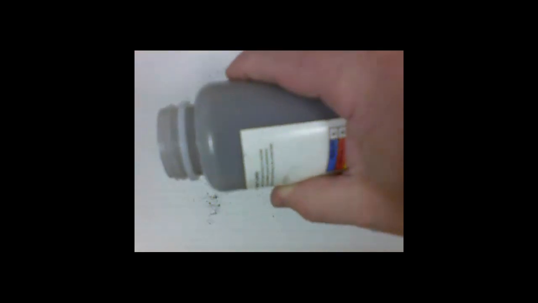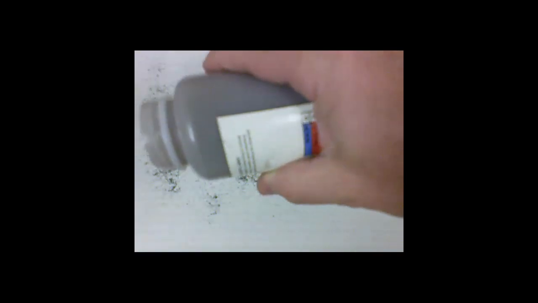Here we're going to put some iron filings around a bar magnet in order to map the field lines. As the iron filings go down, you can see they're attracted to the magnet, showing the field lines coming out of the north side and circulating around to the south pole of the magnet.